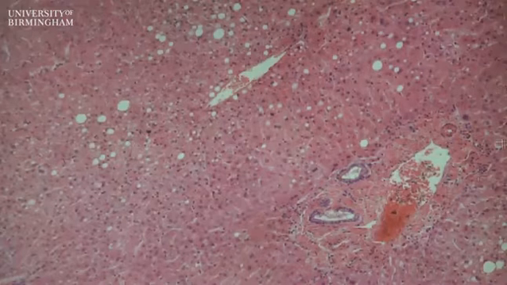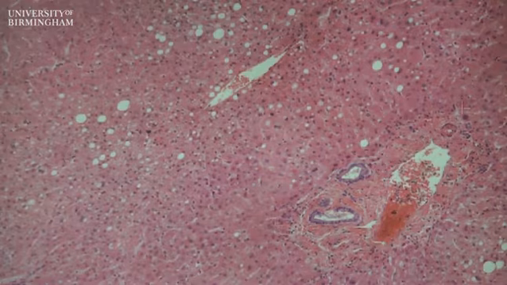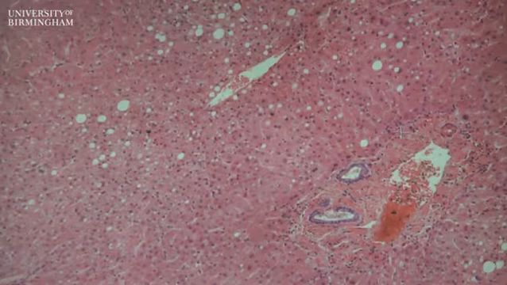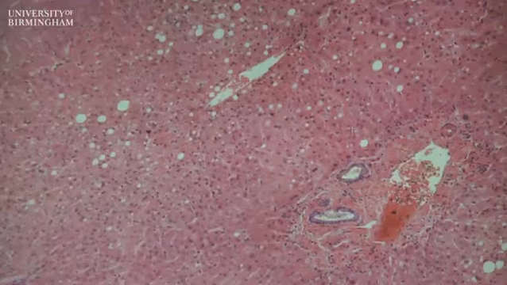At the bottom right, we have a portal tract. This begins in the centre of the liver, in the area known as the hilum, and then forms smaller and smaller branches throughout the rest of the substance of the liver. And here we have a small portal tract which carries 3 main structures.